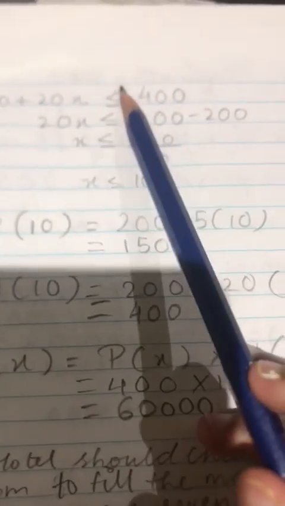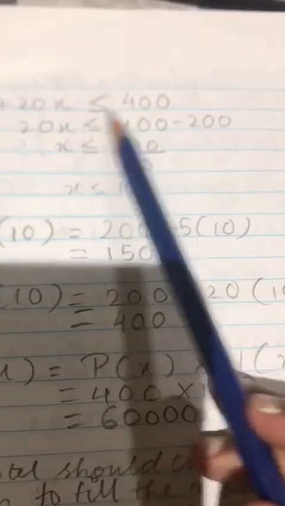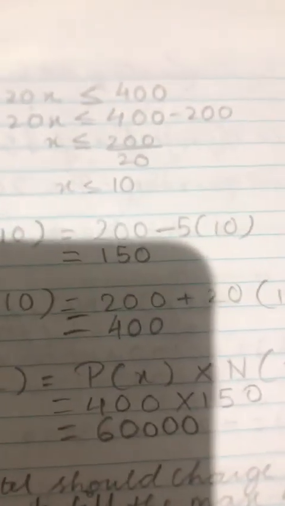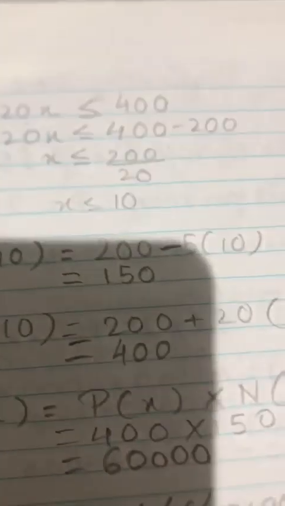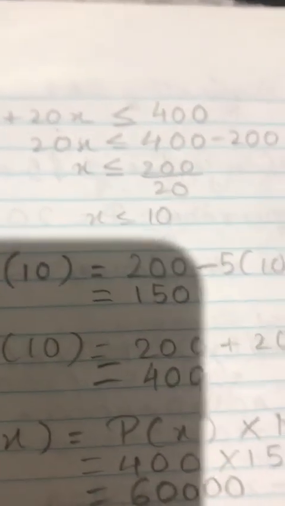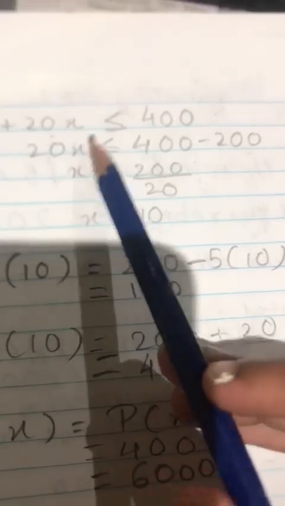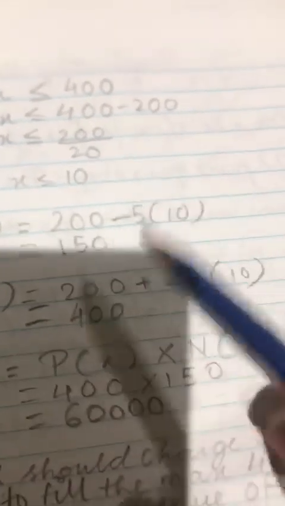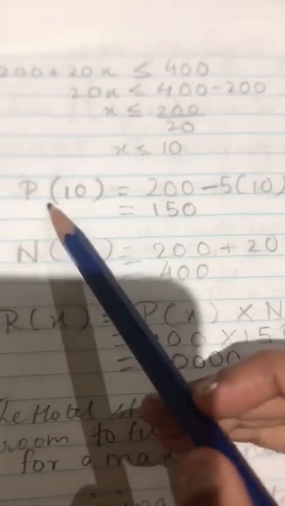So we set up an inequality, 200 plus 20x, which would be smaller than or equal to 400. We need the number of rooms to be below or equal to 400. So we get 20x is smaller than or equal to 400 minus 200. We bring the 200 to the other side. We get x is smaller than or equal to 10, and we put 10 into the equation.